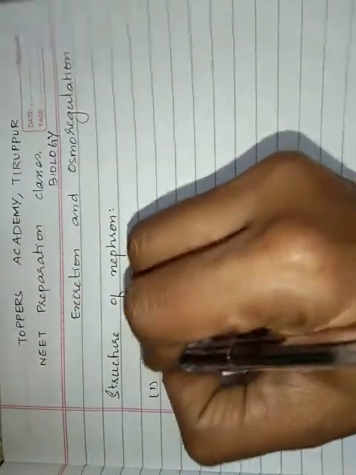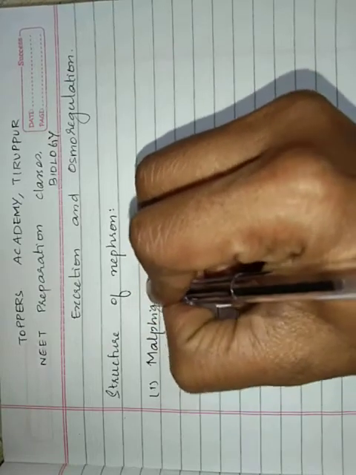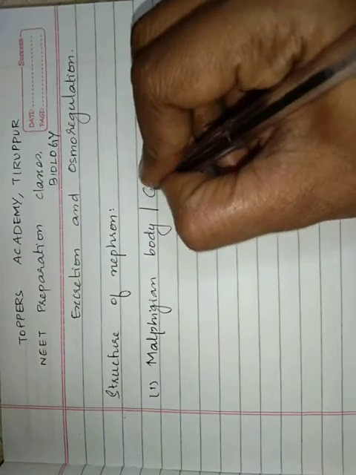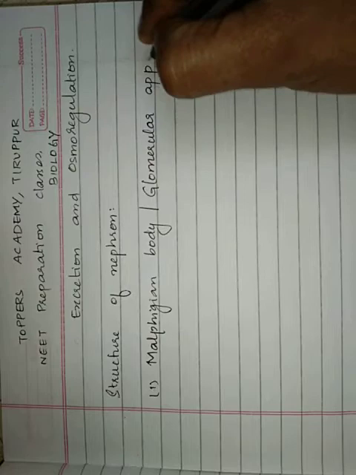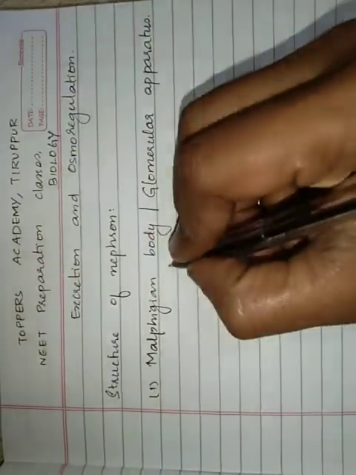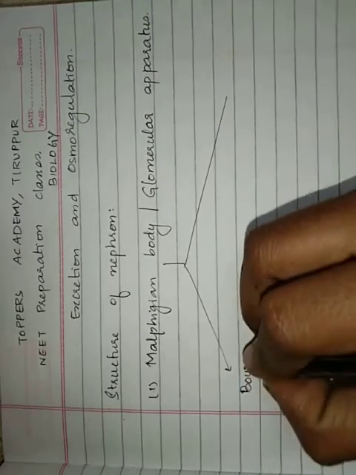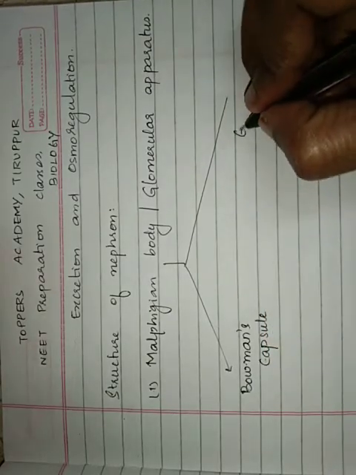So the first part is going to be the Malpighian body or Malpighian corpuscle, also called the glomerular apparatus. This Malpighian body is made of two parts. One is the Bowman's capsule, a cup-like structure. The other one is the glomerulus.